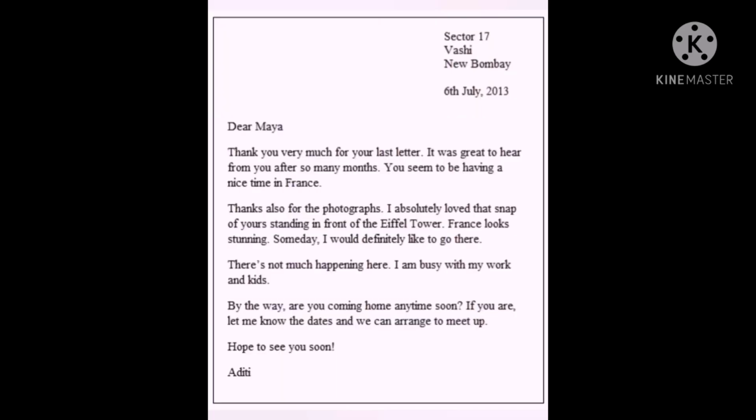And then there is one more example. See here, to the right you can write the address. Then after that, to the left again, when you're starting, "Dear Maya" or "Dear friend", anything you can write, and then you can start writing the letter. Here some examples are picked up from your book, so there are some minute mistakes, but you have to stick to the lines, like how I have explained. After the date, you have to put a full stop. After the place that is written before it, you have to put a comma.